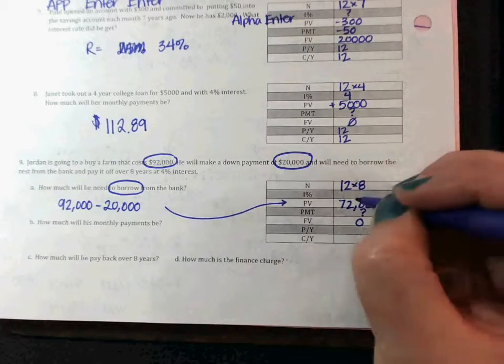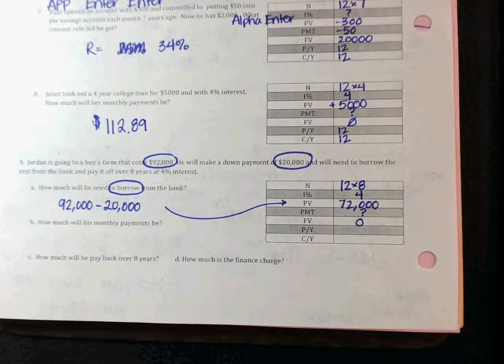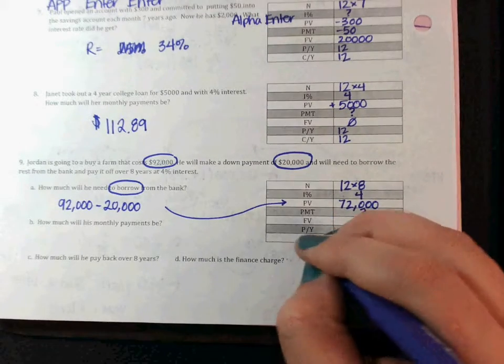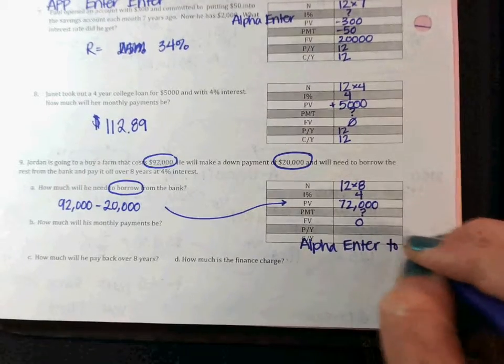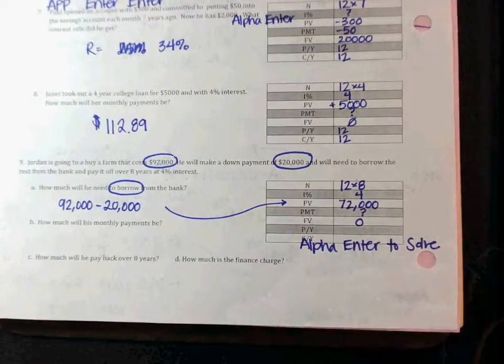And I'm at 4% interest, that's going to go there. Okay, so go through, work that out. And then remember, it's alpha enter to solve.